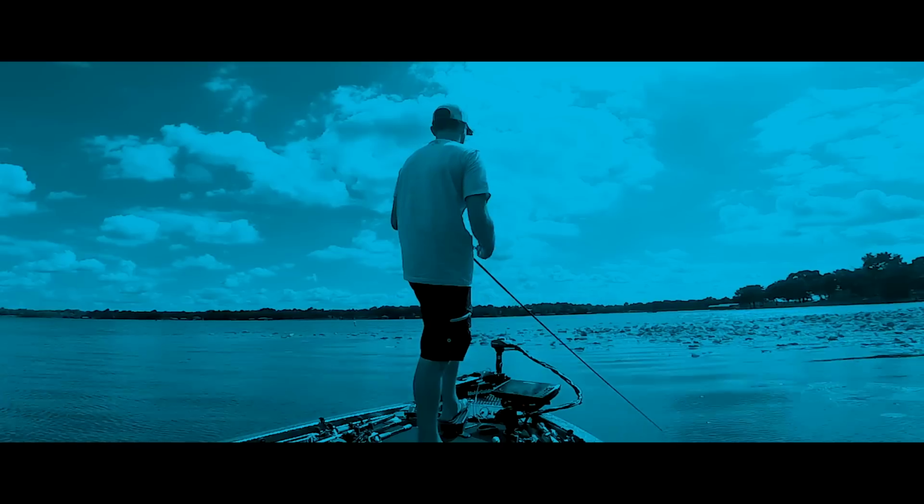And I also have some cool graphics showing all that. I have some Livescope video of bass feeding on shad and where shad are sitting in the water column. So just a lot of insight on how they move throughout the season. And hopefully by the end of this video, you'll have a pretty good understanding of shad and catch more fish. So let's get into it.